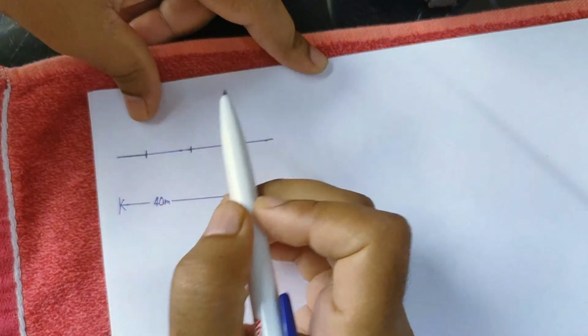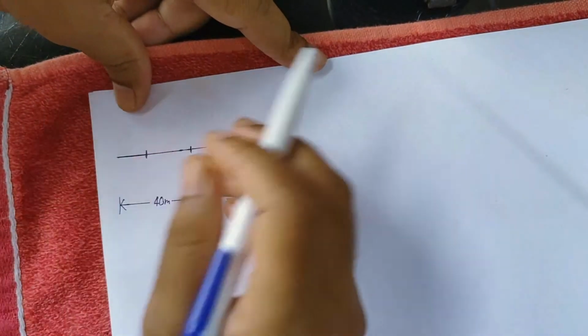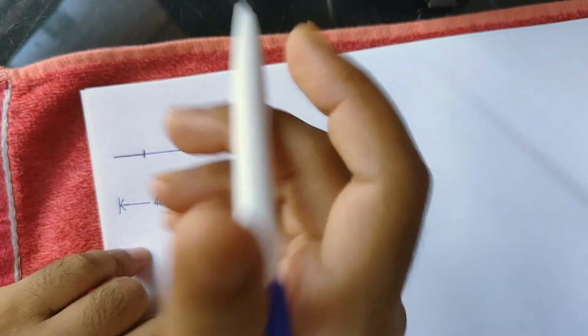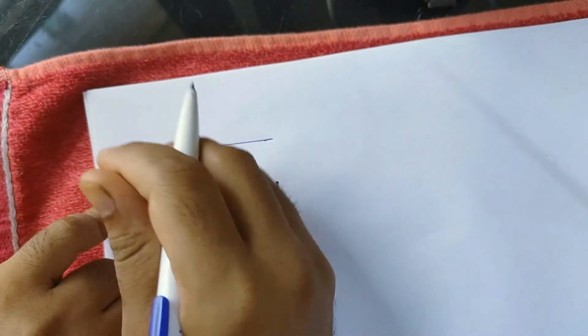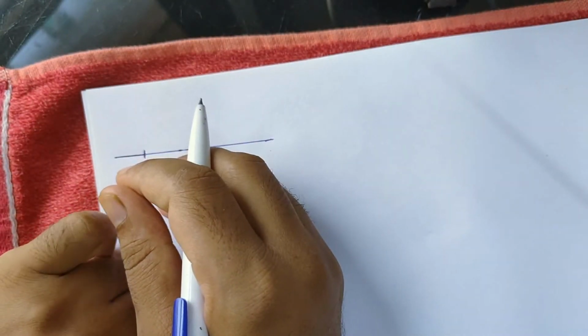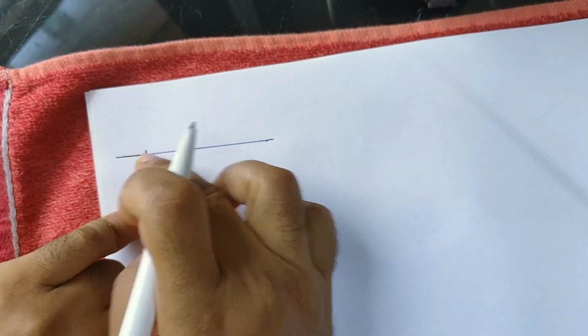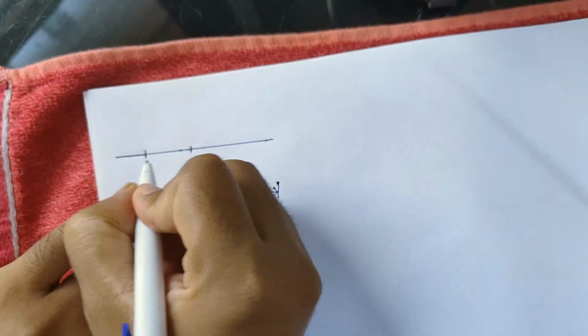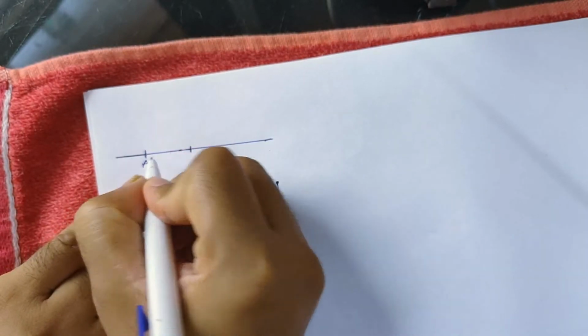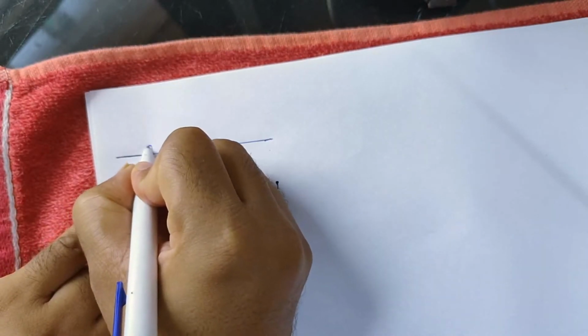The next concept which we are going to talk about is average velocity. Okay, guys. So for this, let us analyze motion of an object along a straight line. This is point A. Suppose an object is here.